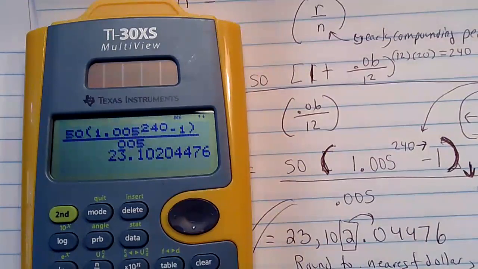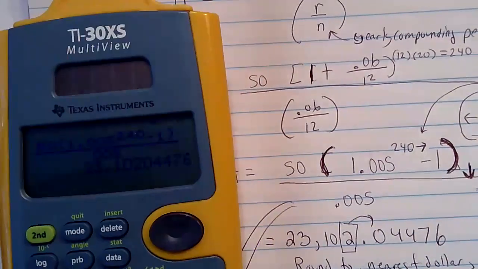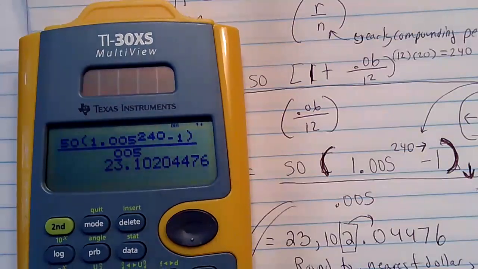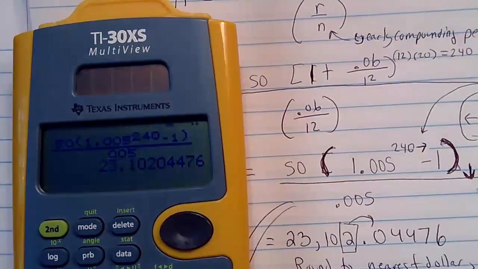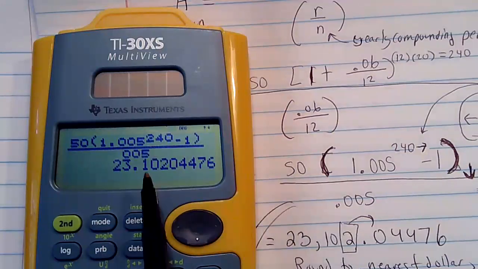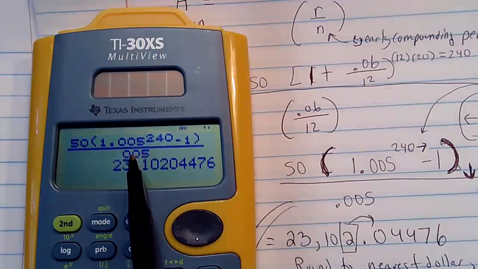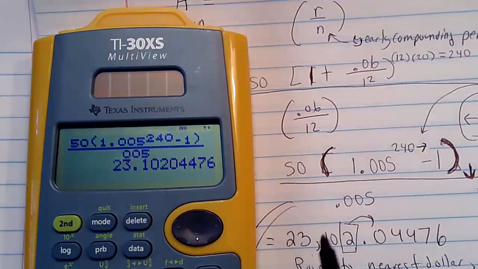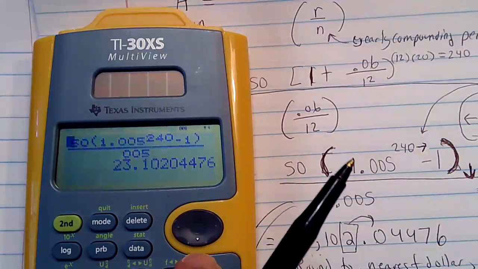Looks like I have a decimal, so let's see. Oh, it's because I didn't type 0.005. See, I did 005. I didn't do the point. But if I had done the point, then I would have gotten that. So that's what happened. Okay. So we'll do it one more time.